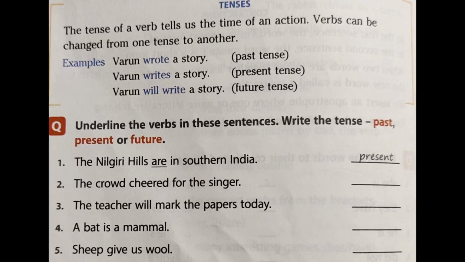Now, next we can say, the girls danced very well. In this example, danced, we have added ed to the verb dance to make it past tense. So whether the subject is singular or plural, when we add ed, it becomes past tense.